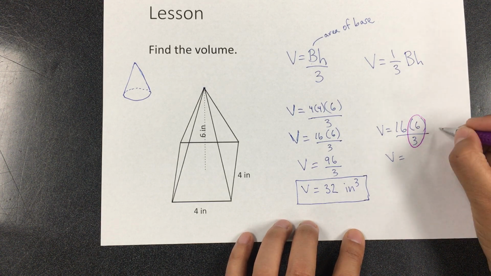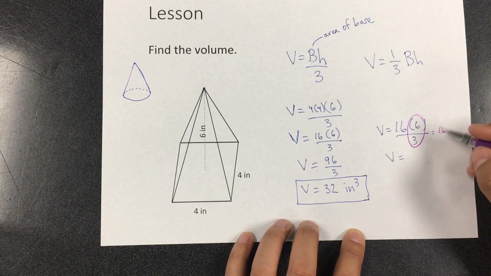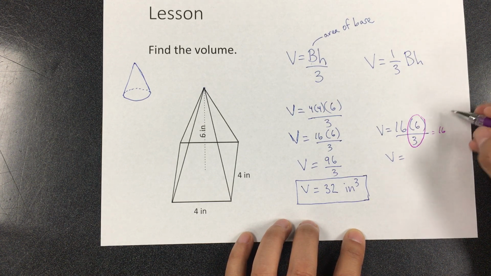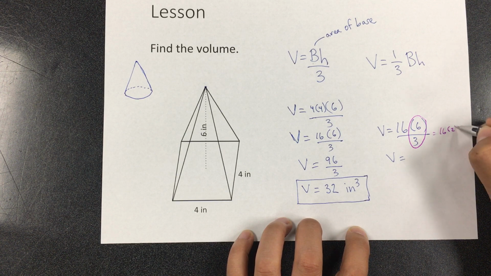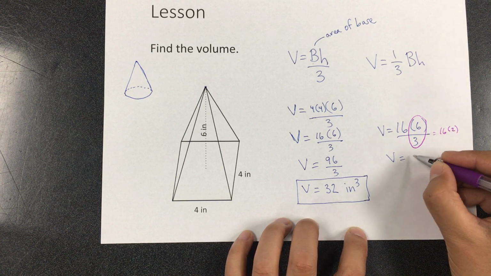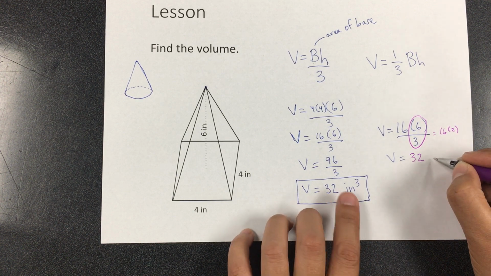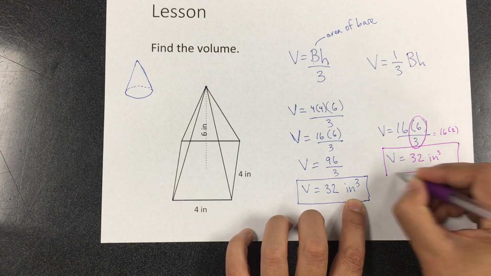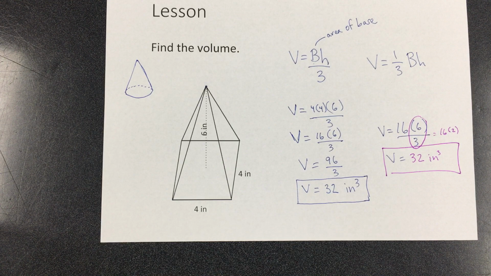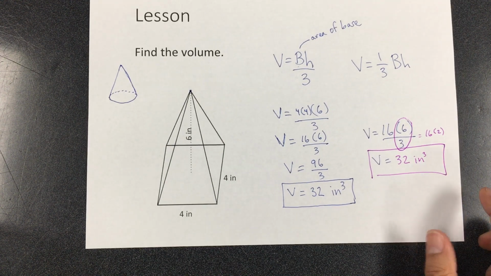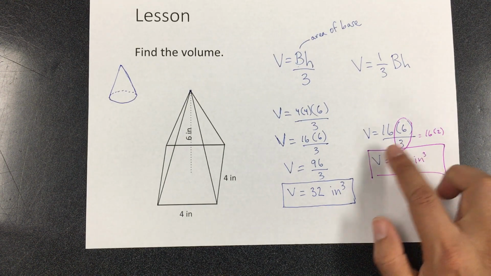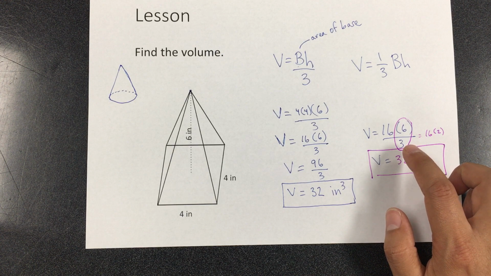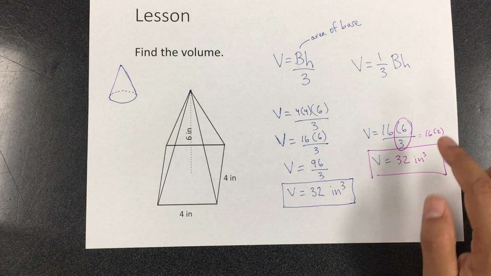And so you get 16 times, and then 6 divided by 3 is 2, and 2 times 16 is 32. So you notice that you get the same answer. That's just a shortcut that you can use to be able to work with numbers a little faster if you are not allowed to use a calculator.